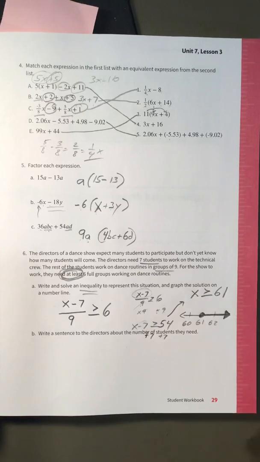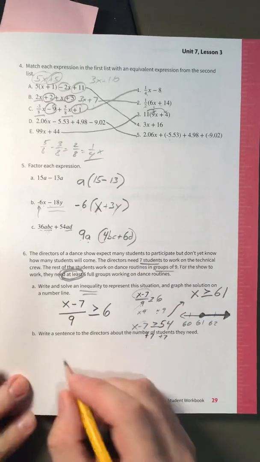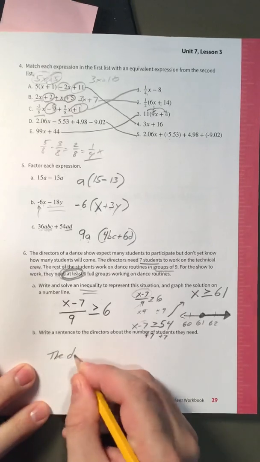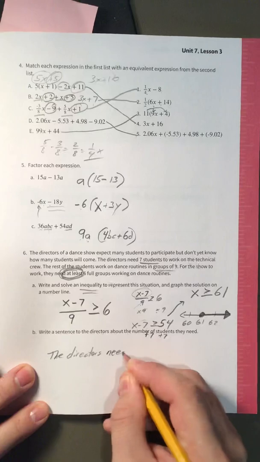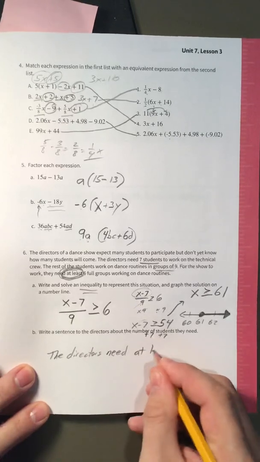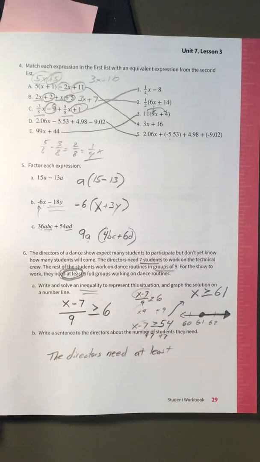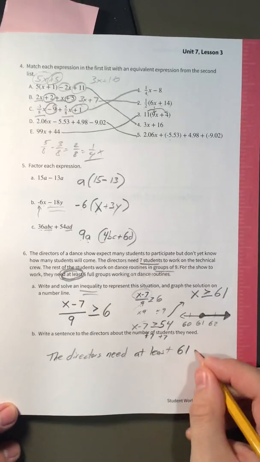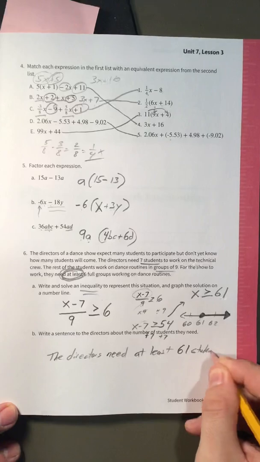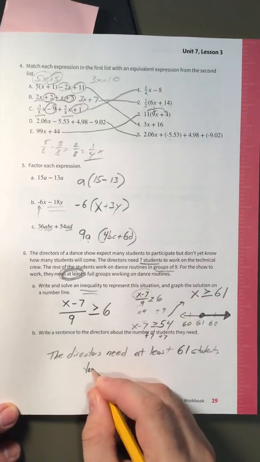Write a sentence to the directors about the number of students they need. Okay, the directors need at least how many people? Okay, 61 students to show up.